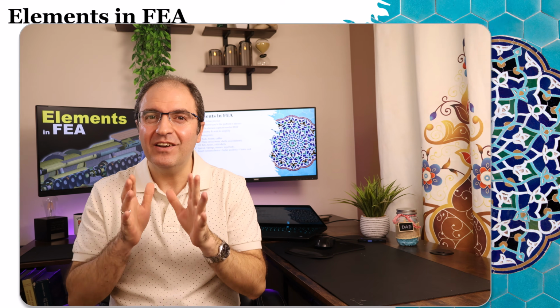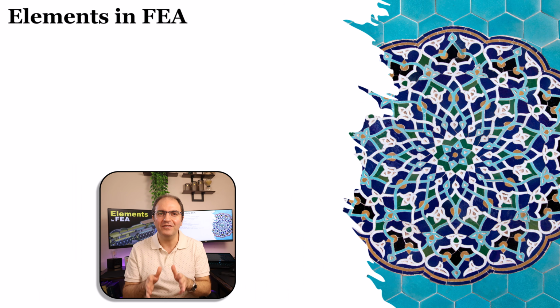Elements are much more than shapes that fill your model geometry. They define how the software represents the physics. For example, which degrees of freedom are included and what assumptions are made about how your structure deforms. When selecting an element, there are a few core considerations you must pay close attention to.